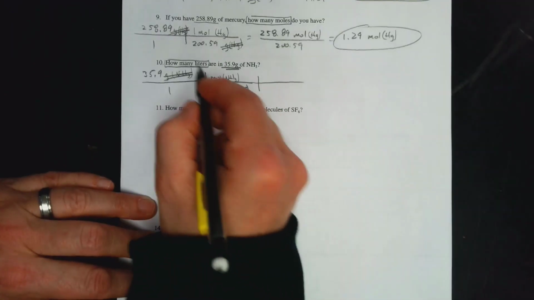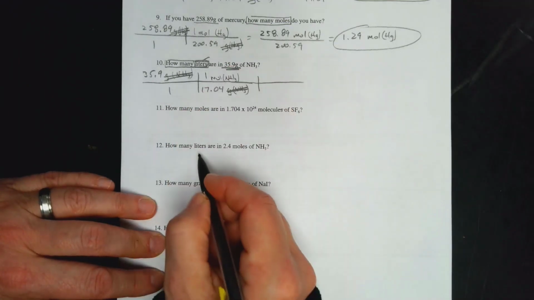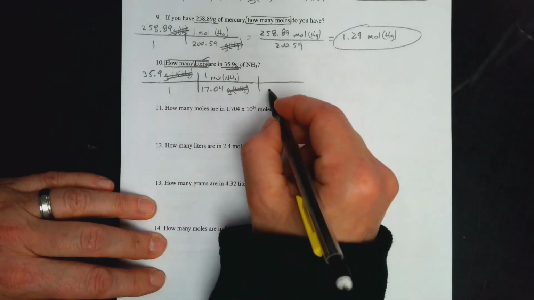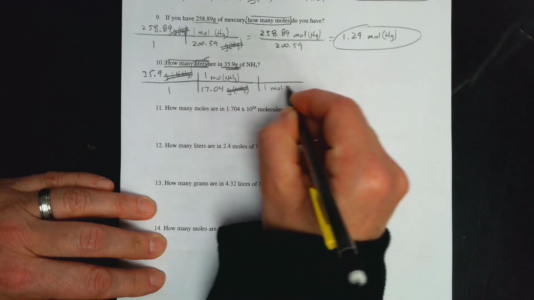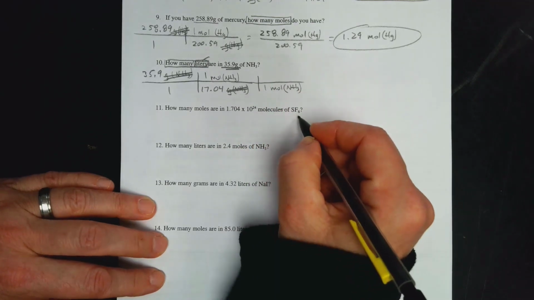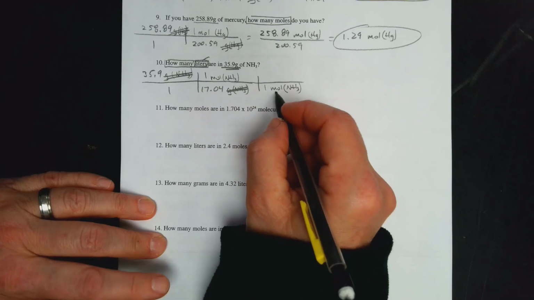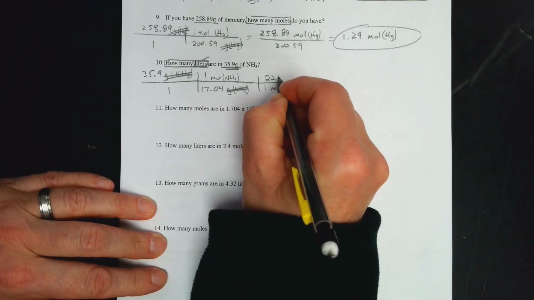Now I'm not done yet because remember, you guys, my final unit has to be liters. Right now the only unit I have left is moles, so I've got to get rid of moles. I've got to convert it to liters. 1 mole of ammonia NH3. And if you remember, whenever I'm doing moles and liters, I'm going to use that constant of 22.4 liters.